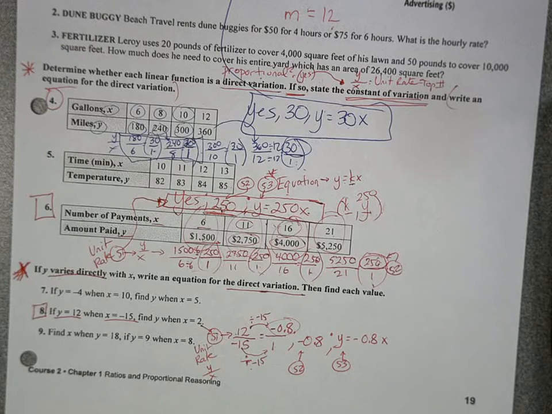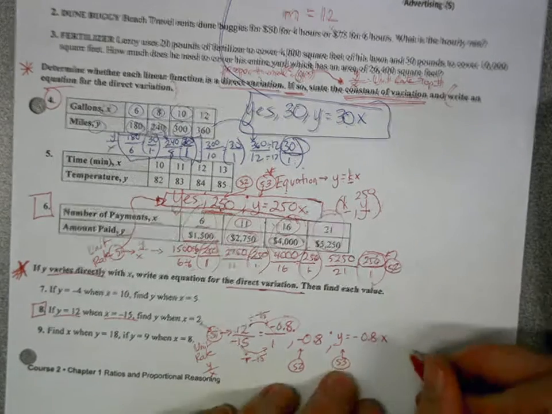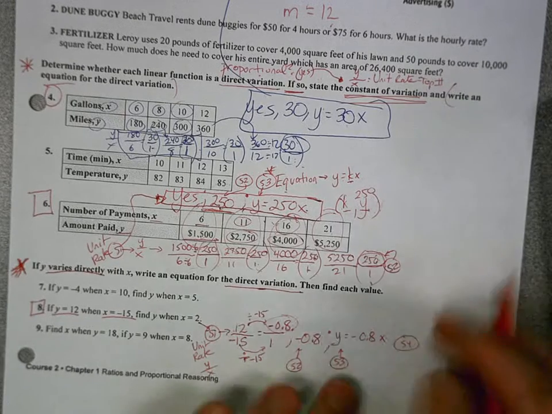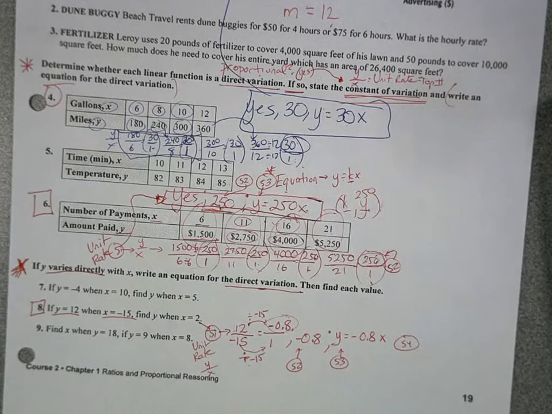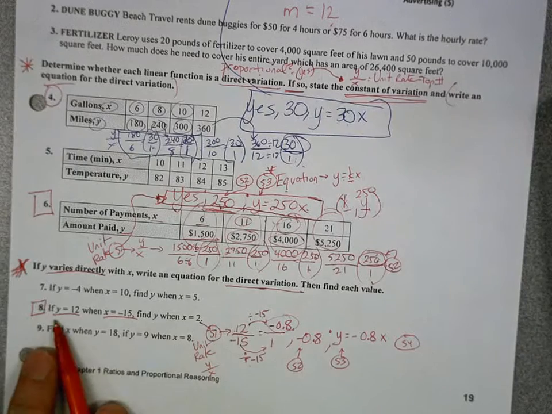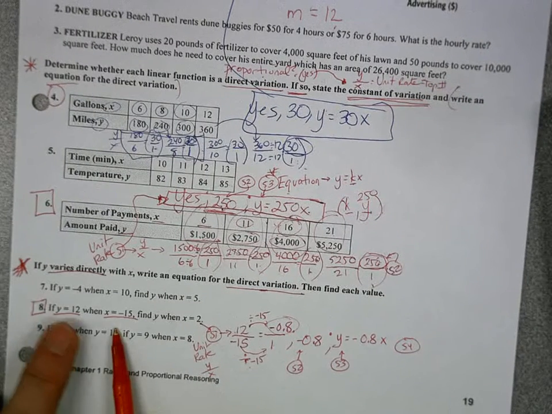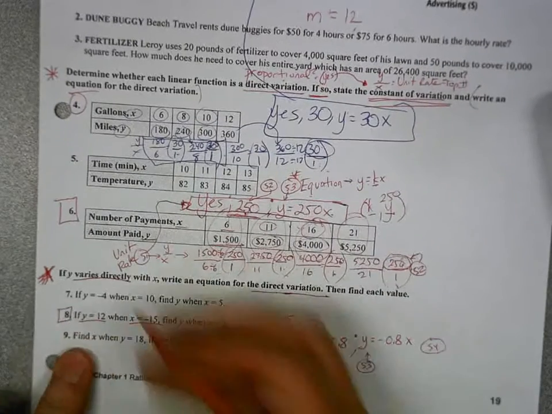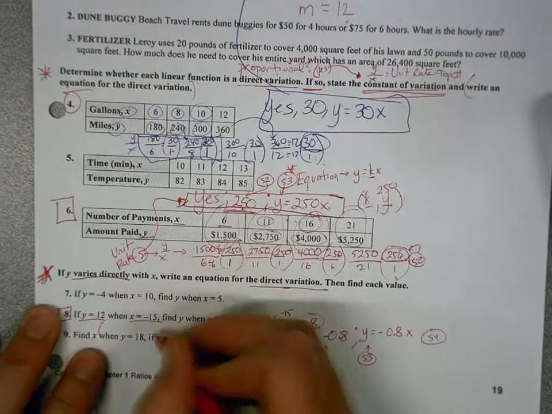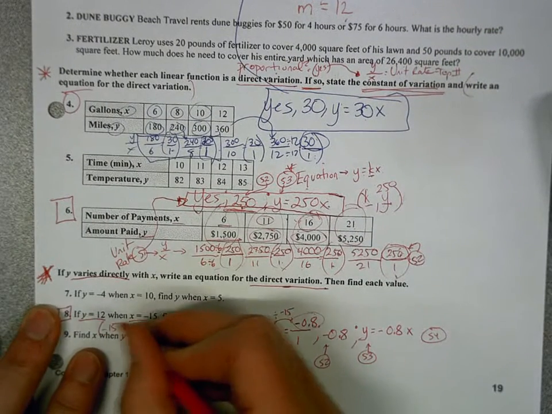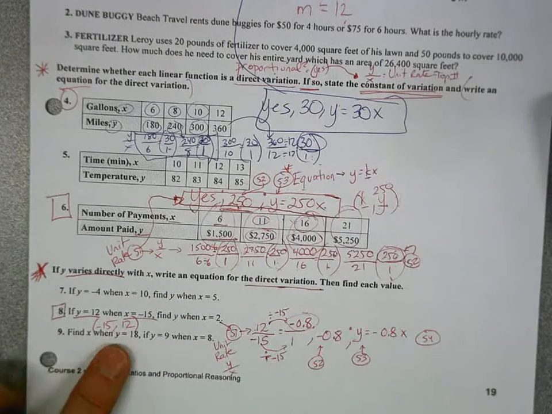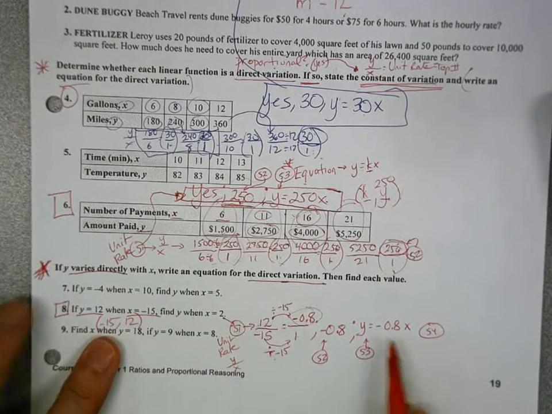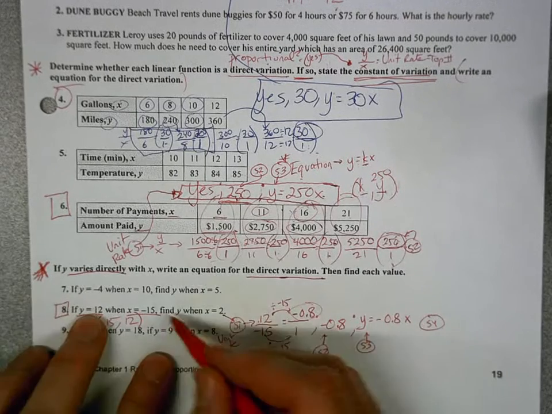All right, here we go. Step 4. Okay? Now, this is asking us. They're saying, here's a y, like this is telling you where a dot would be plotted on here. It's saying y is 12, x is negative 15. So if we were to write an ordered pair, that's what they're telling us. It says a dot is here. It's wanting us to use this equation to find out where this dot would be.